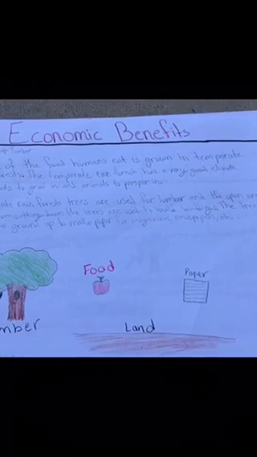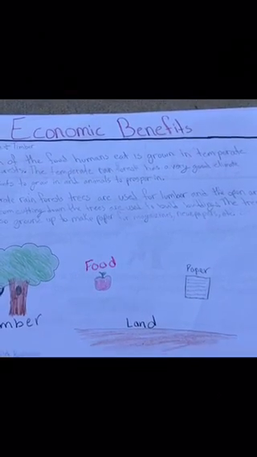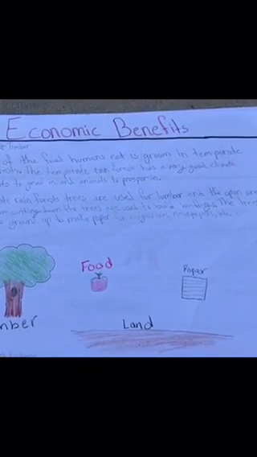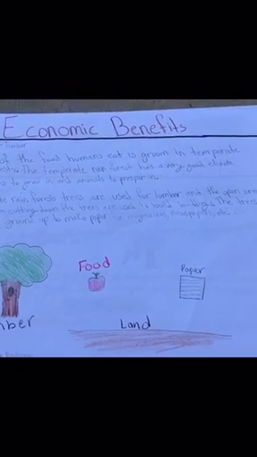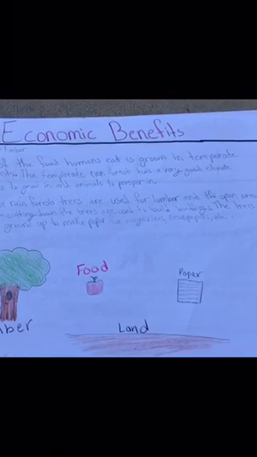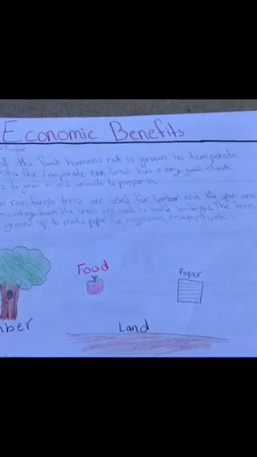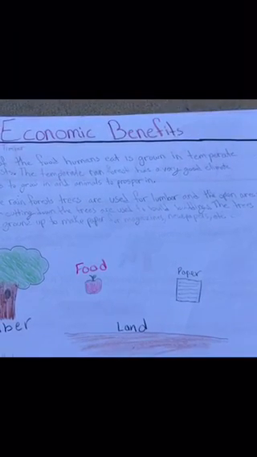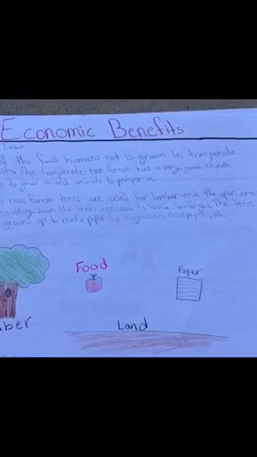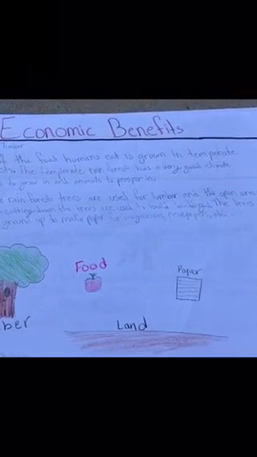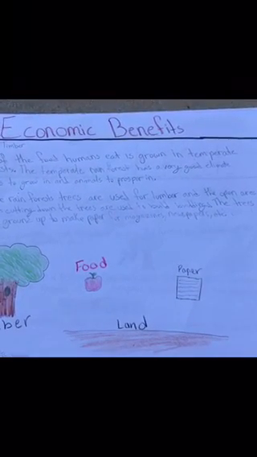Economic benefits. Food and timber. Much of the food humans eat is grown in the temperate rainforest. The temperate rainforest has a very good climate for plants to grow in and animals to prosper in. The temperate rainforest trees are used for lumber and the open areas left from cutting down the trees are used to build buildings. The trees are also ground up to make paper for magazines, newspaper, and many other things.